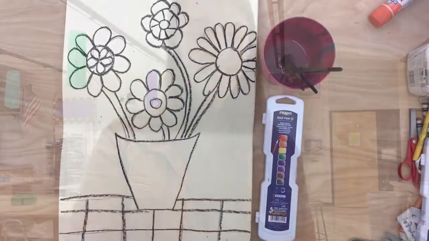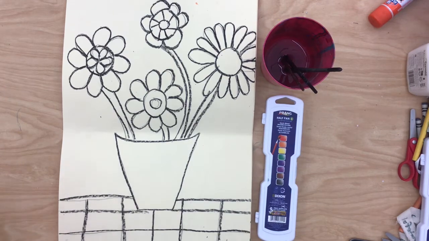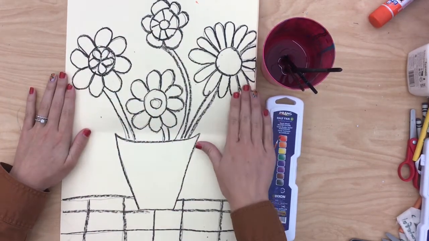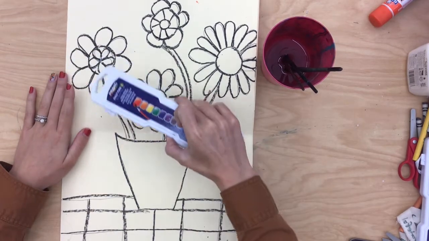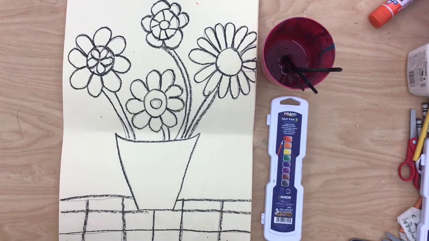All right, are we ready? Let's go. All right, my kindergarten friends, we're going to get started on our flower artwork with our watercolors today. That's right, we're gonna get to paint today, yay!